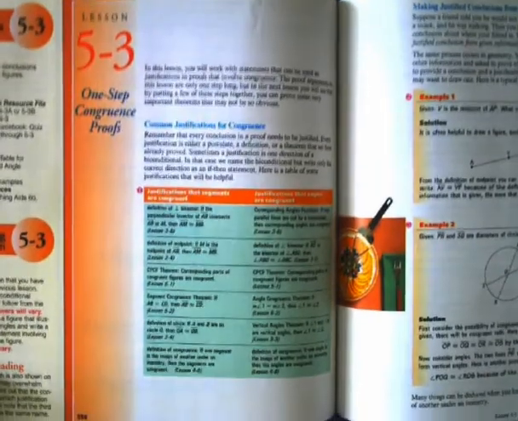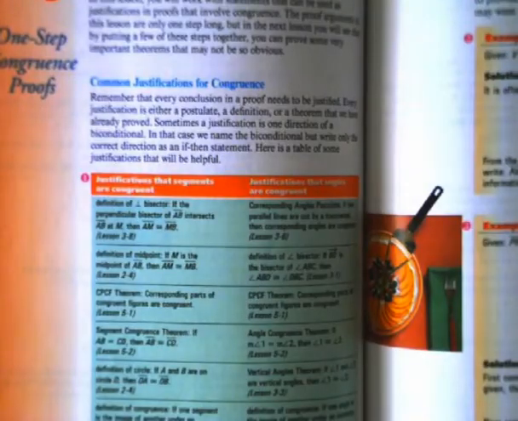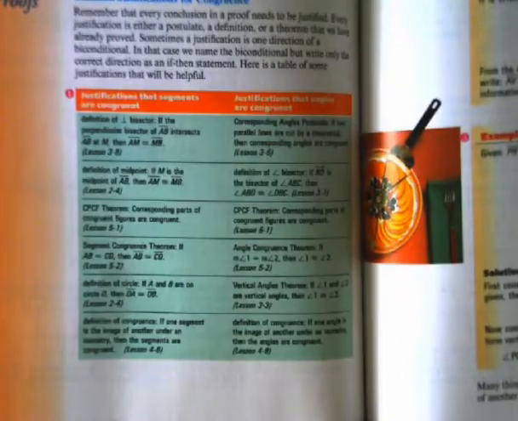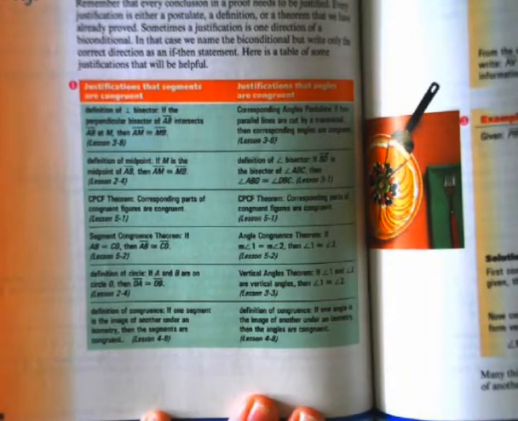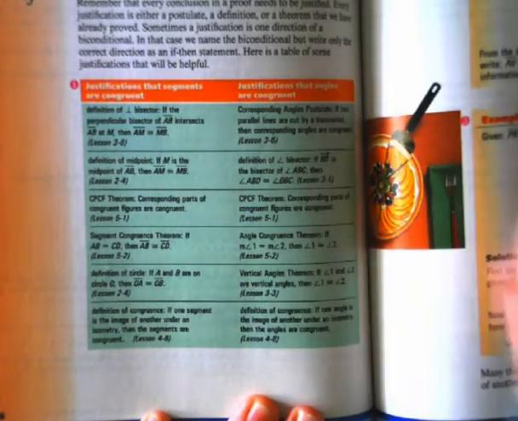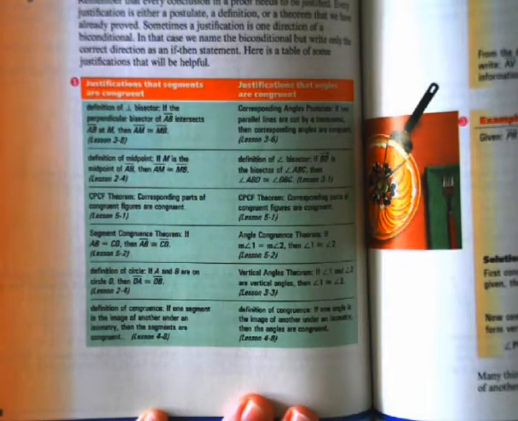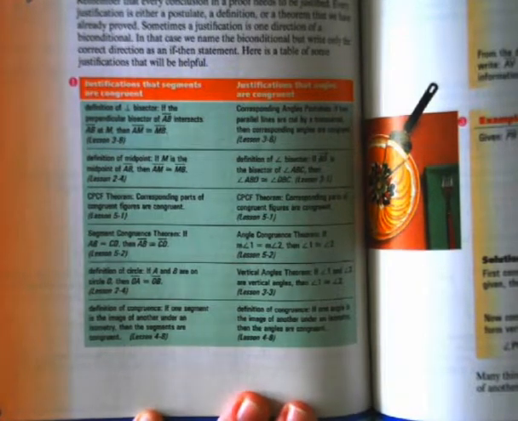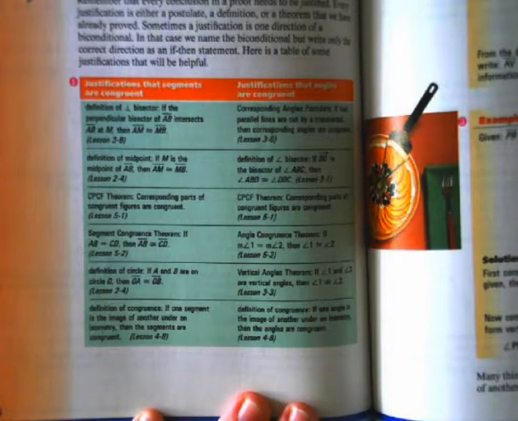Alright, if you were looking at your book on page 256, there's this table, and what it has is 12 of the most commonly used congruency theorems, postulates, things of that nature that you're going to use. So I would definitely take a little bit of time to look these over, maybe draw a picture of them if you don't remember. They also tell you the lesson they came from, so you could look back in your notes and reference them since we already have pictures.